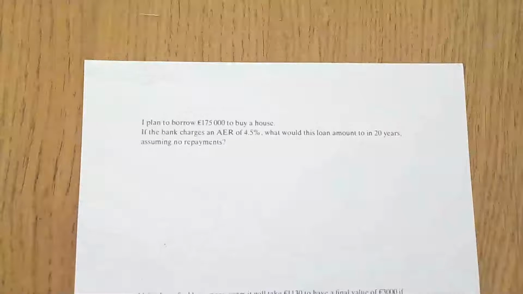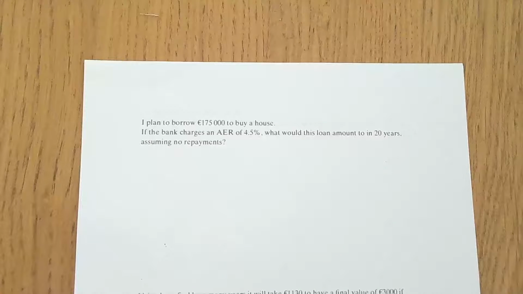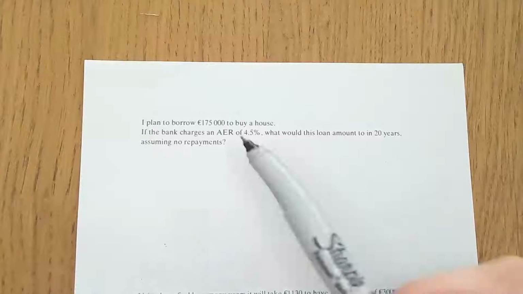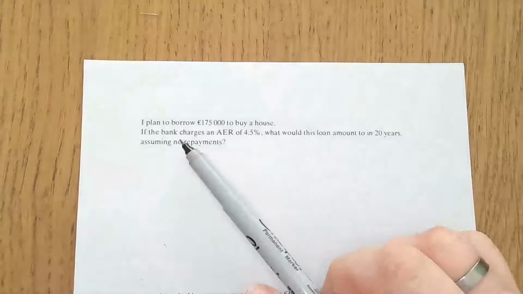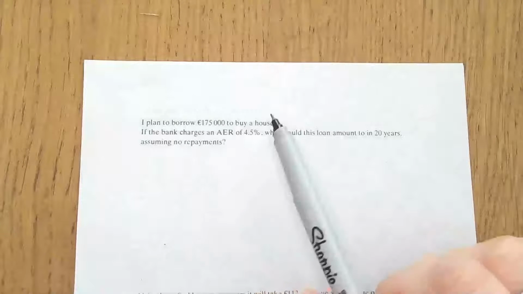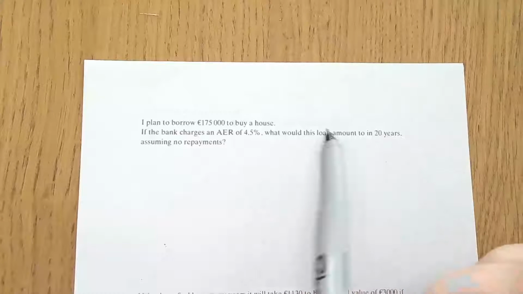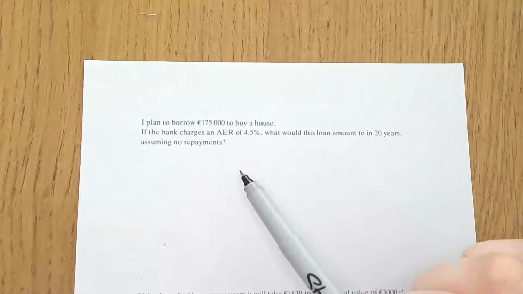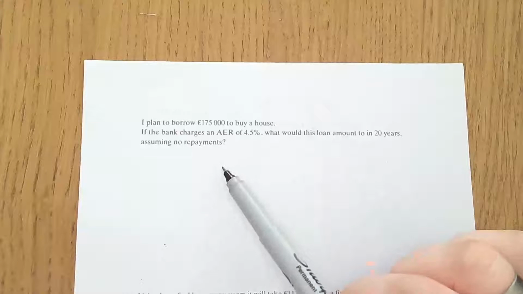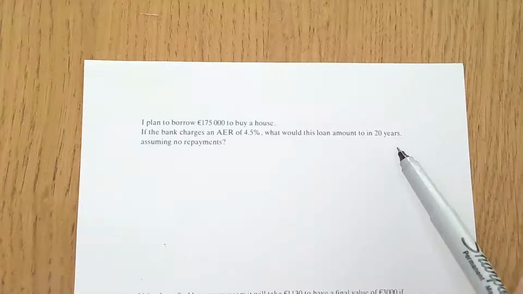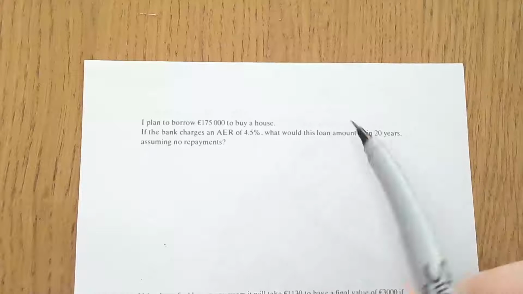All right, let's have a look at this one then. Read it. I plan to borrow 175 grand. Fair enough. If the bank charges 4.5%, what would this loan amount to if you don't make any repayment? So he's going to borrow it at 4.5% a year for 20 years. So it's going to compound yearly.